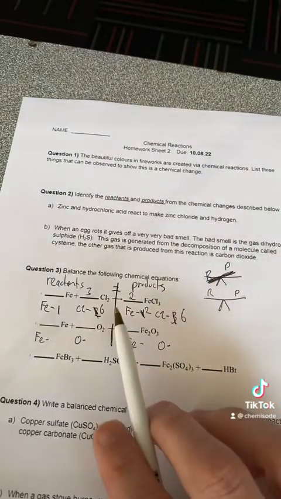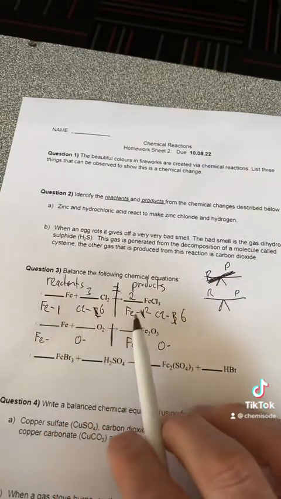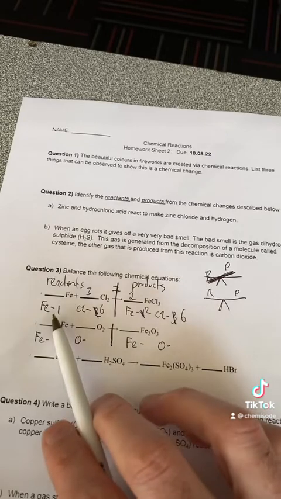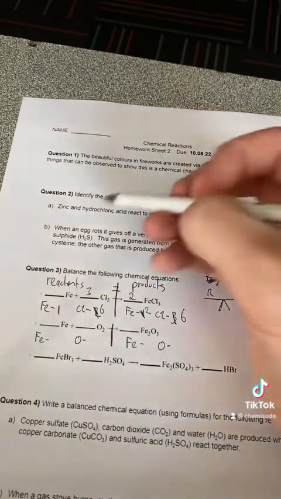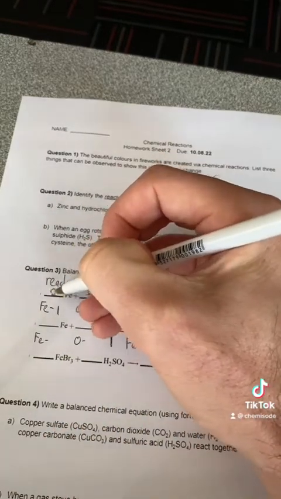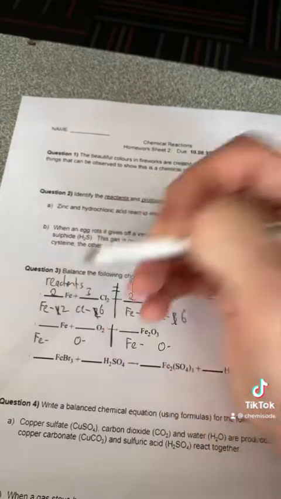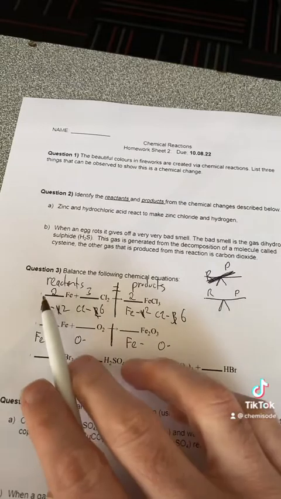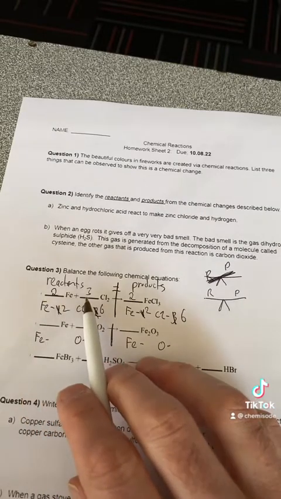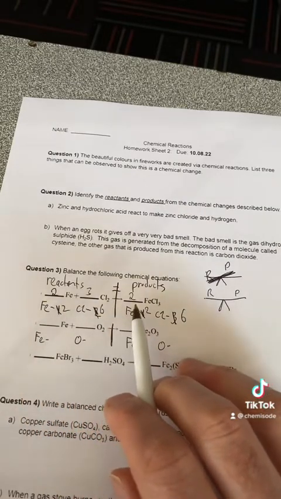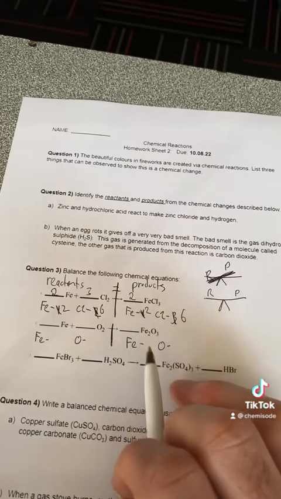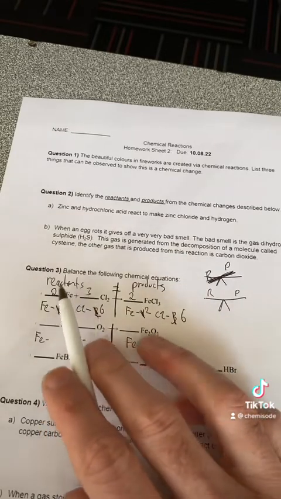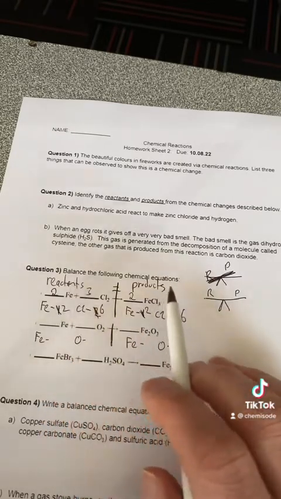And what you can see is now the iron is not balanced. I've got 2 irons on this side, but only 1 on that side. But I can simply fix that up by putting a 2 out the front here and having 2 of these iron atoms. What I've got now is a balanced chemical equation. It tells me that I need 2 iron atoms reacting with 3 chlorine molecules to form 2 iron chlorides. It's balanced because I have the same number of reactants as I do products.